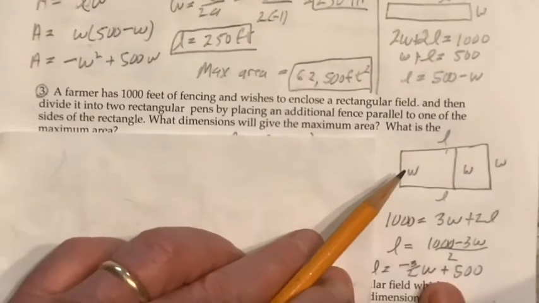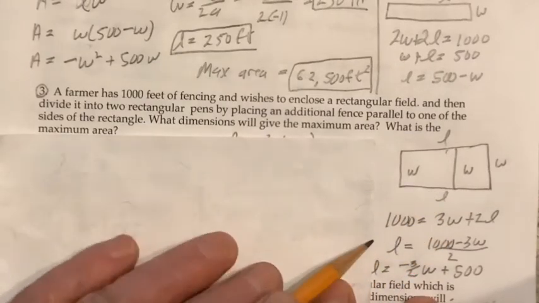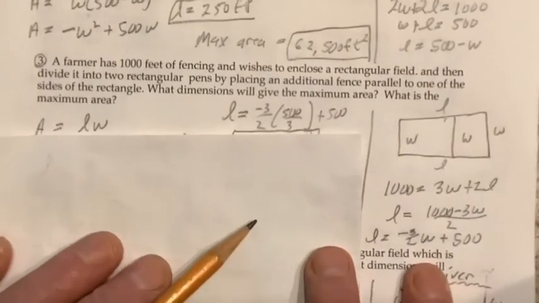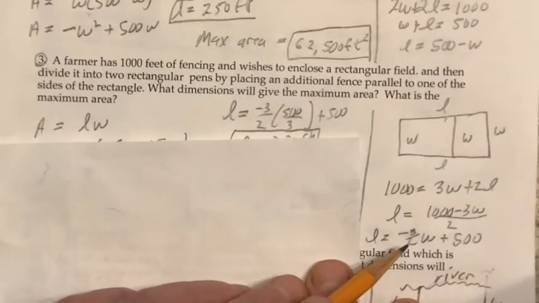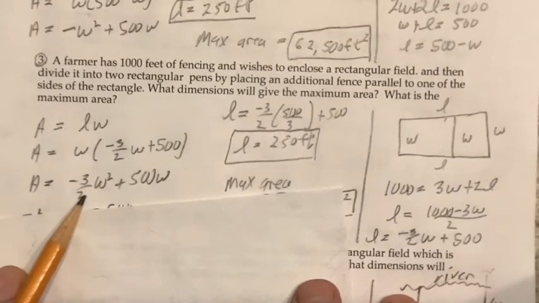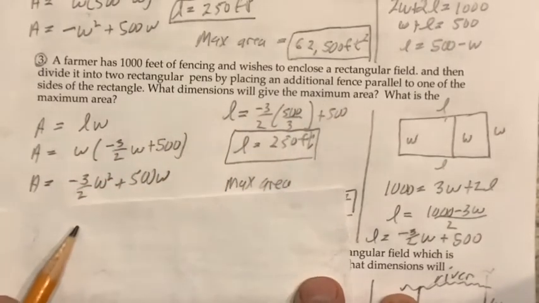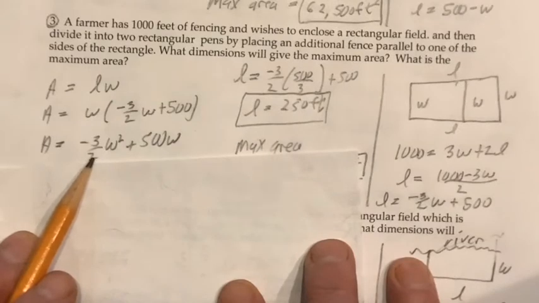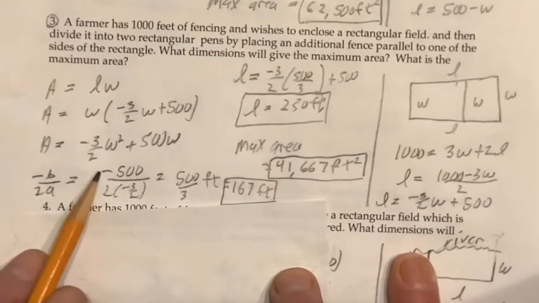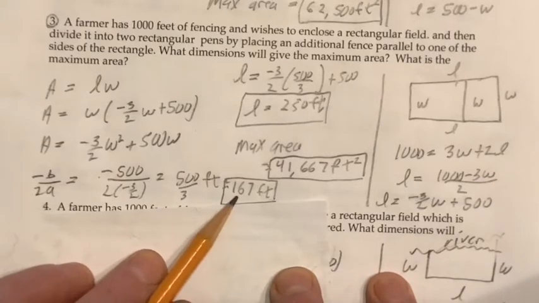You have 1,000 feet of fencing, but here you have 3 W's plus 2L, see? So if you do the same problem, you're trying to find the maximum area still. The area is still L times W. Here, when you solve for L, you actually get negative 3/2 W plus 500. So when you march over here and put it in here, your area function looks slightly different, you see? You're still trying to find the vertex when it says what dimensions give you the maximum area. So once you get this formula, you're more than halfway there. Negative b over 2a will give you the width that gives you the maximum area. If you plug that in, you get 500 over 3, which is approximately 167 feet.